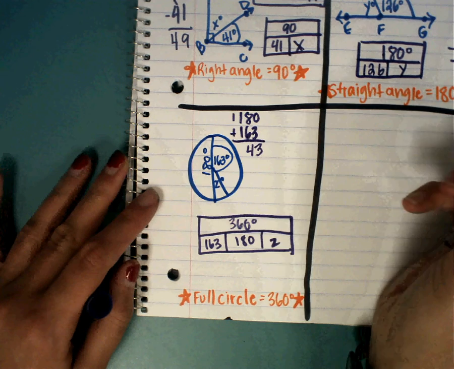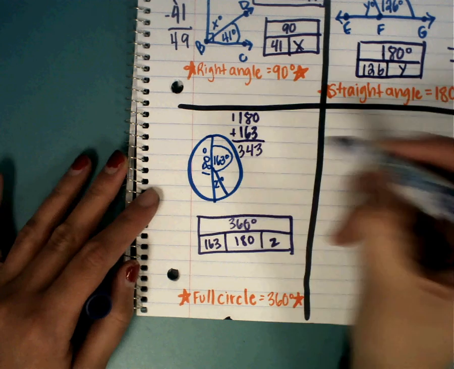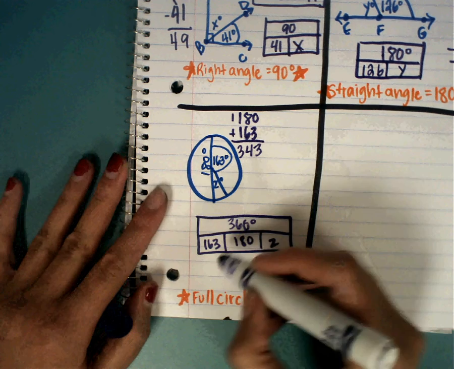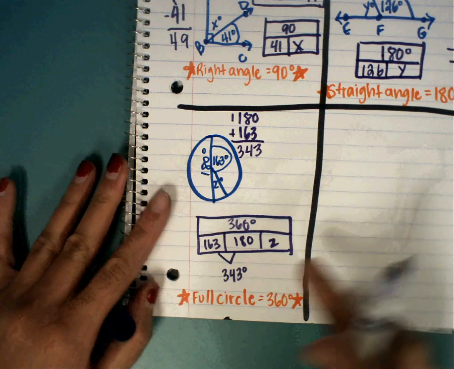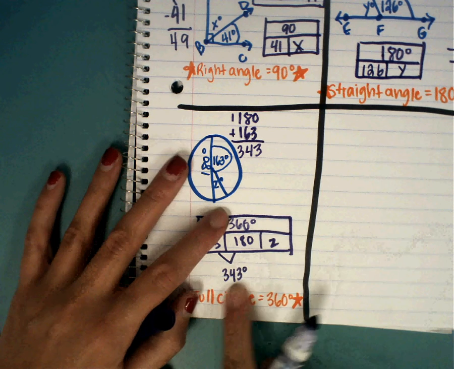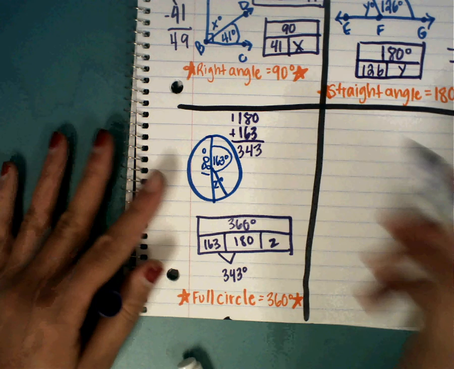1 plus 1 plus 1 is 3. Okay, so I got that this together was 343 degrees. So 360 is my whole, 343 is my new part. I'm trying to find Z. I'm going to go ahead and subtract.